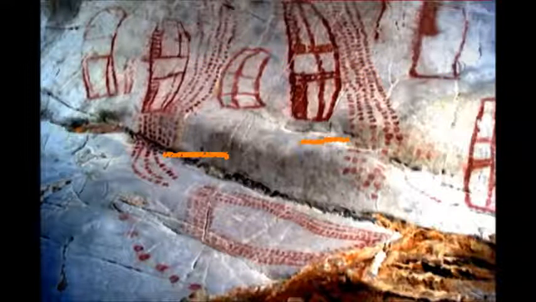In this image, note that the natural break or fold in the stone wall has been utilized for a point of change in the direction of flow of the dots.